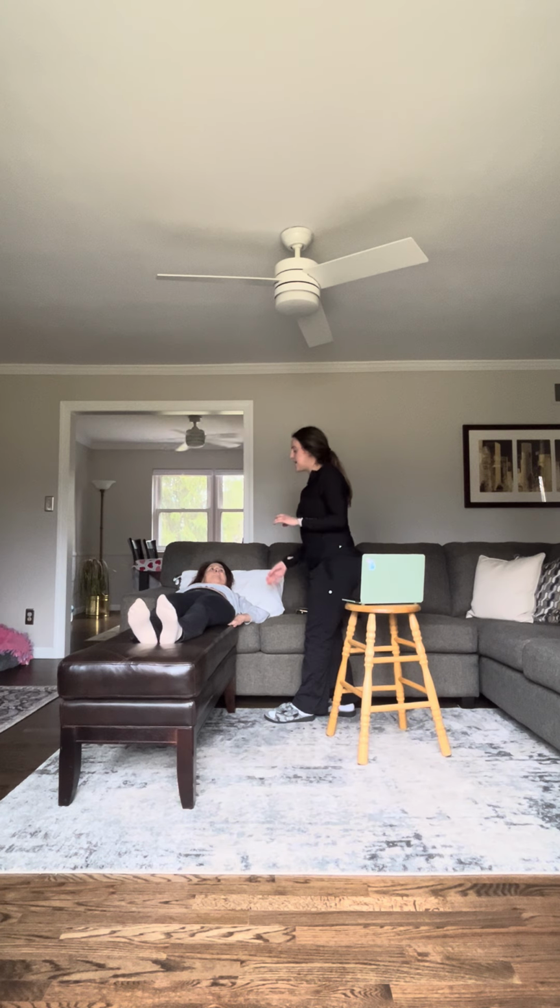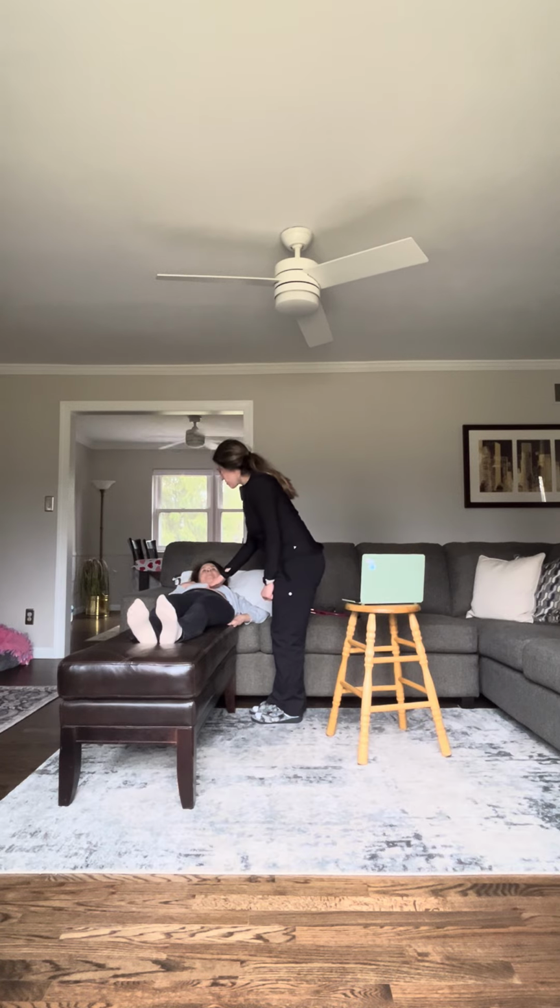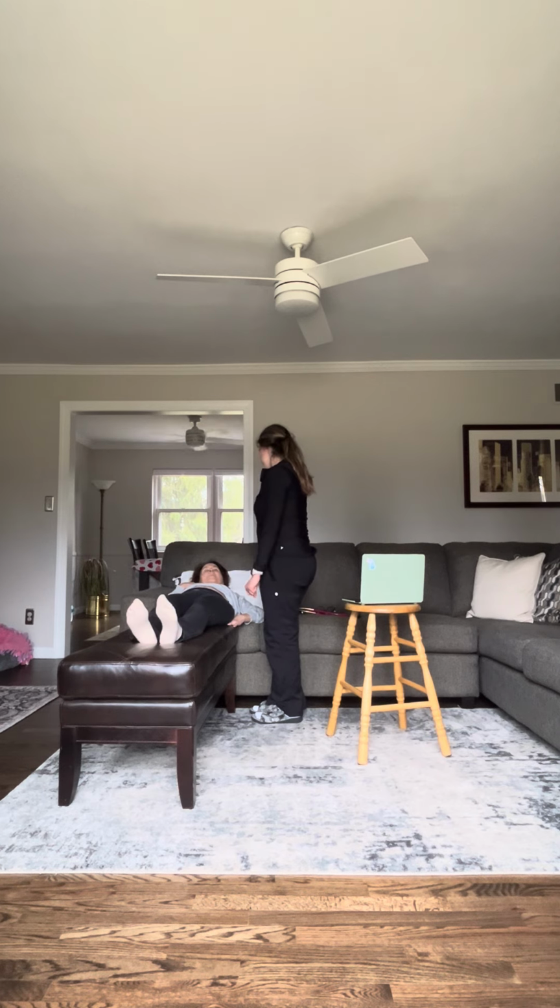So I'm going to look for the epigastric, umbilical, and inguinal areas for any hernia. So as I press down, just go ahead and cough. Cough. And then any pain there when I was pressing.